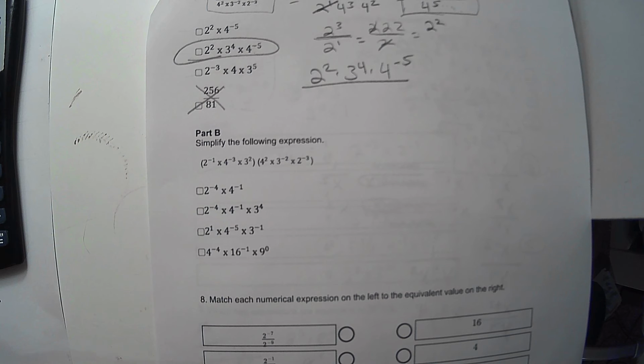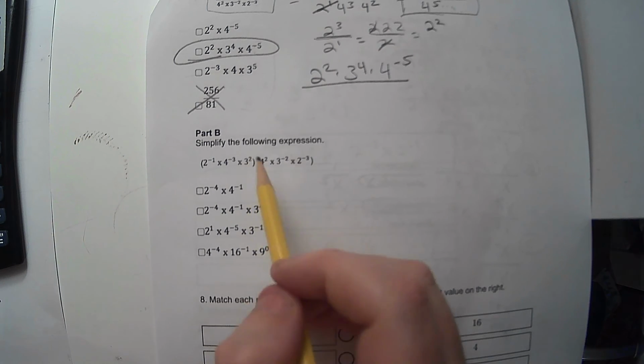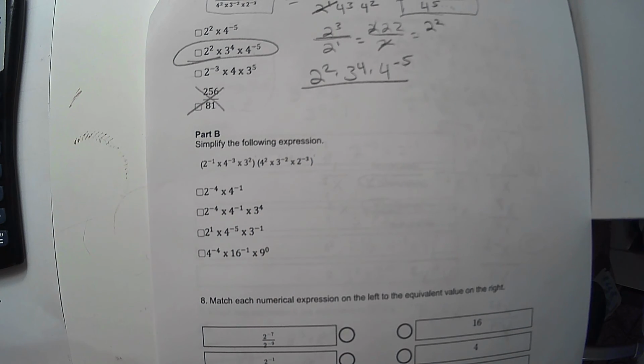Alright, let's look at part B. On all of this, essentially we just have a whole bunch of side by side. We don't have any exponents out here next to the parentheses, so we're just putting them all together.